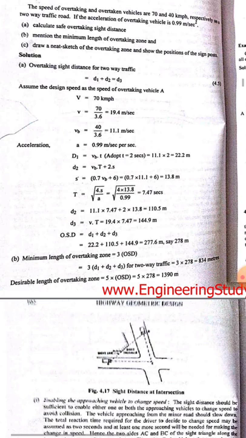And vb, the overtaken vehicle speed, is 40 by 3.6, that is 11.1 meter per second. A is the acceleration, 0.99 meter per second square, given as the acceleration of our overtaking vehicle.